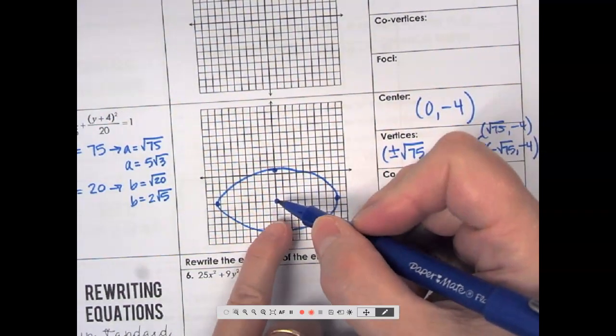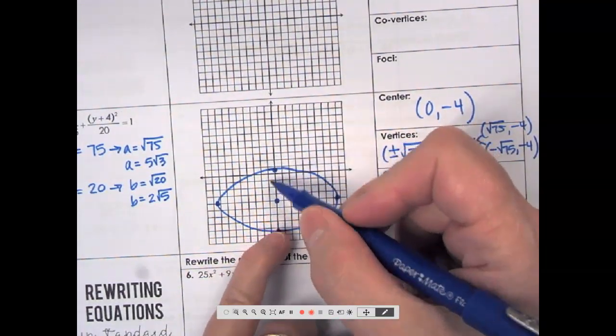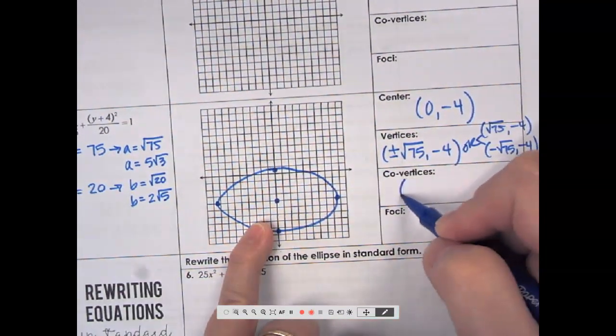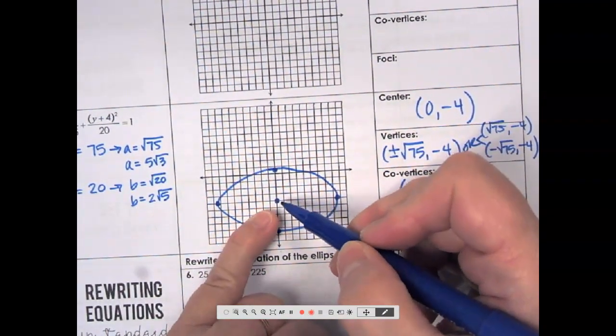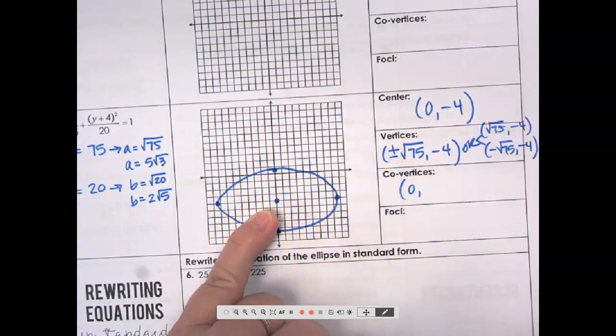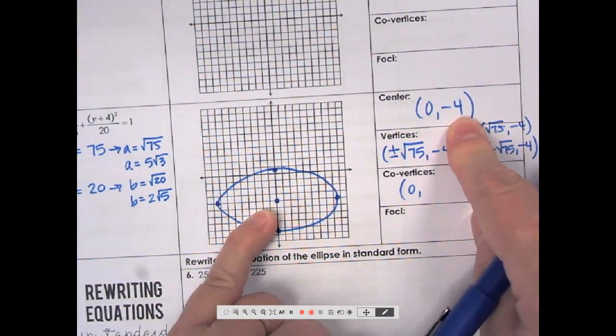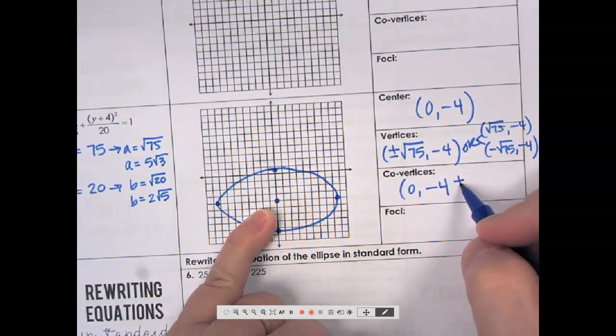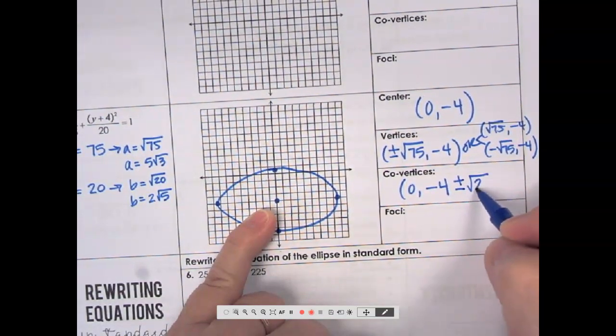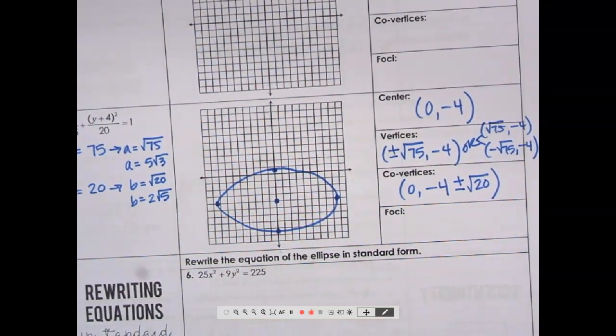Okay, covertices. Well, this x-coordinate is 0, but I went up square root of 20 from the center, which was at negative 4. So I'm going to say, all right, I started at negative 4, but then I went up and down square root of 20. But the x is still 0.